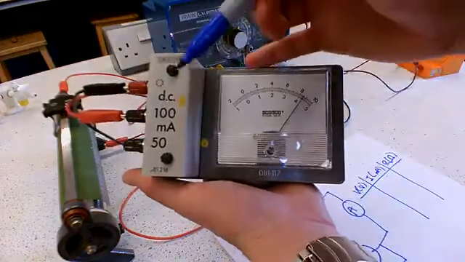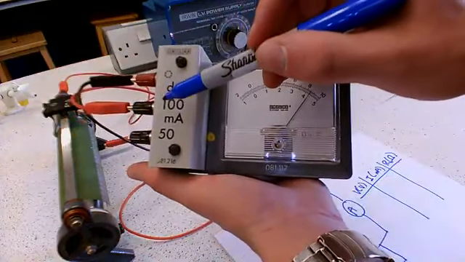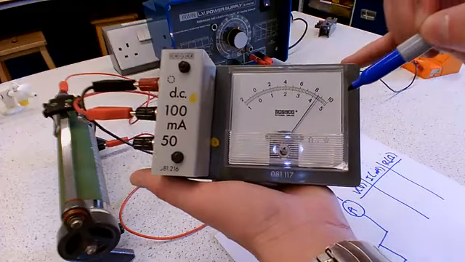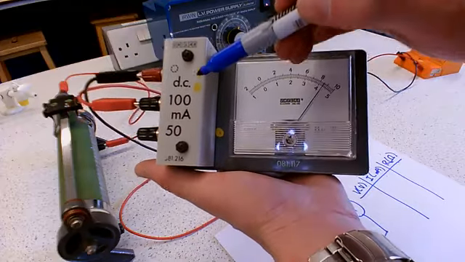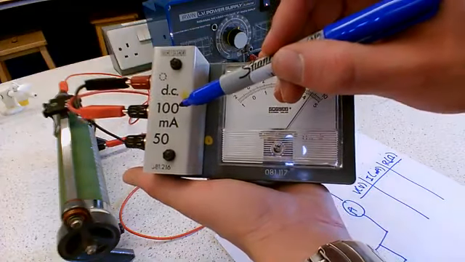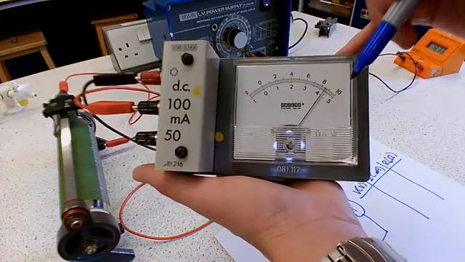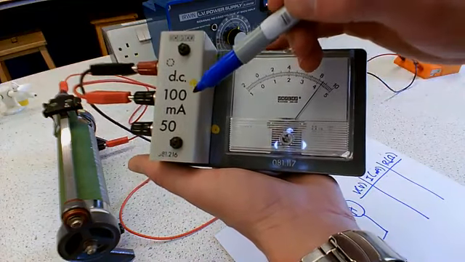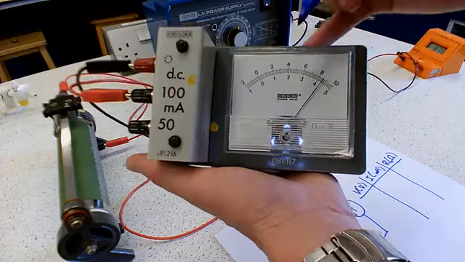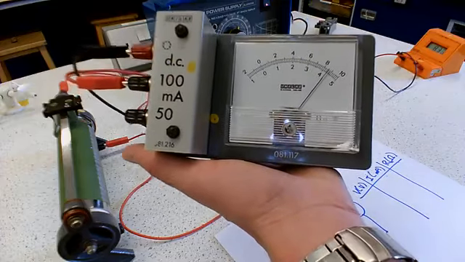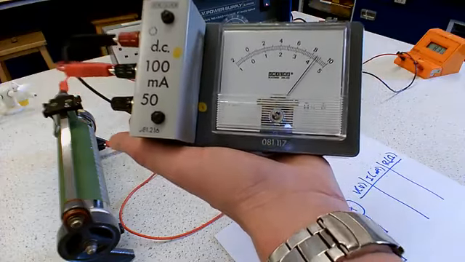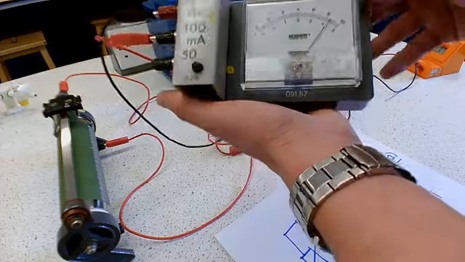So with this one, because this is a number that starts with 1, we're going to read on the scale that goes up to 10. The biggest reading we can do on this setting is 100 milliamps. So 10 on the scale is 100 milliamps. So let's say 4 on the scale is actually 40 milliamps. So we're going to essentially multiply whatever the scale reading is by 10.